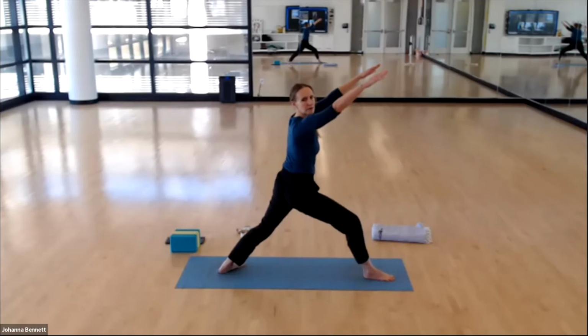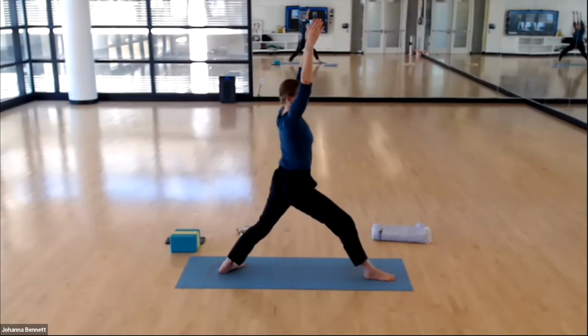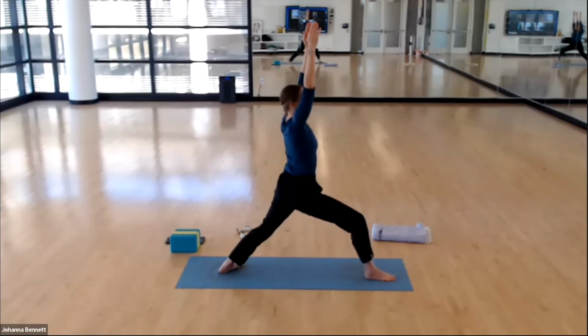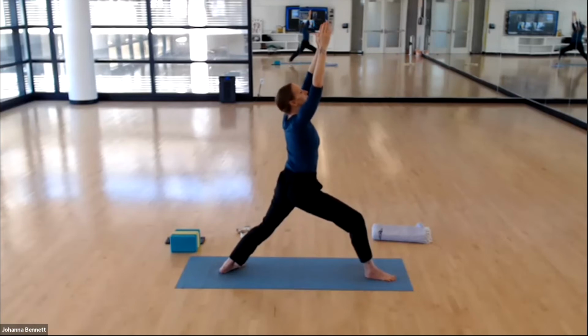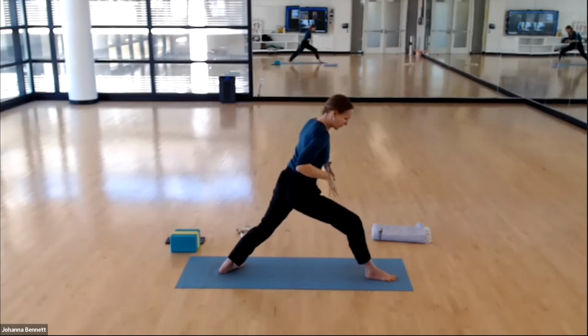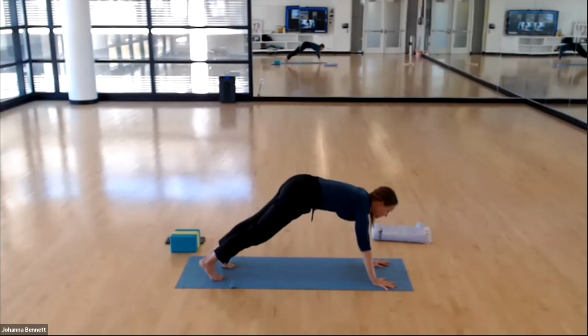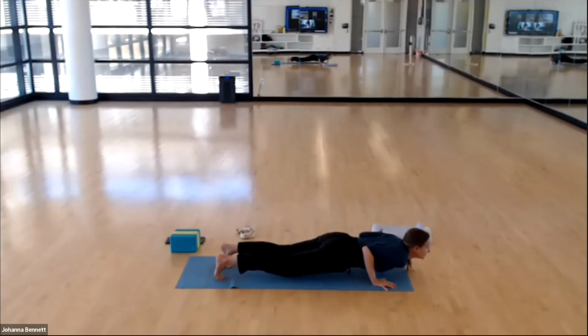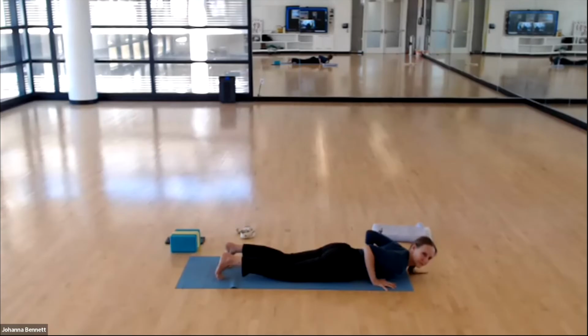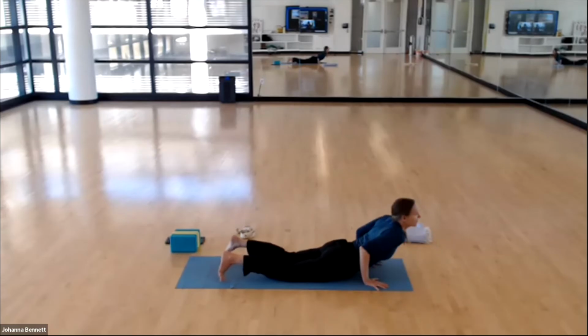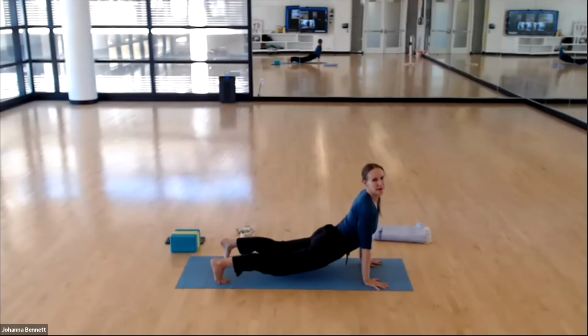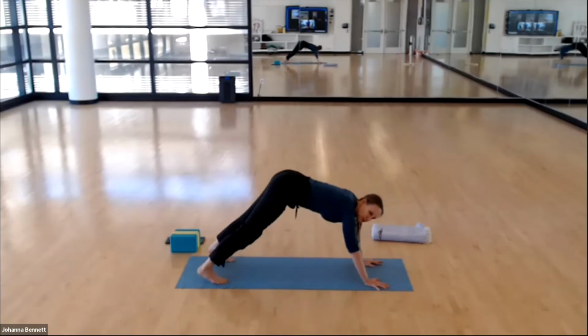Inhale, raise the arms up alongside your ears, come to warrior one. And look at the thumb. And then exhale, we're going to bring the hands all the way down towards the front foot. And we're going to step that right leg down. We're going to lower again. And slide the hands back a little bit, lift the body off the floor, and arch the upper back. And push the hips back.